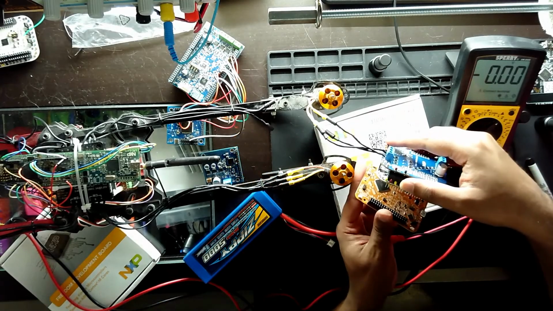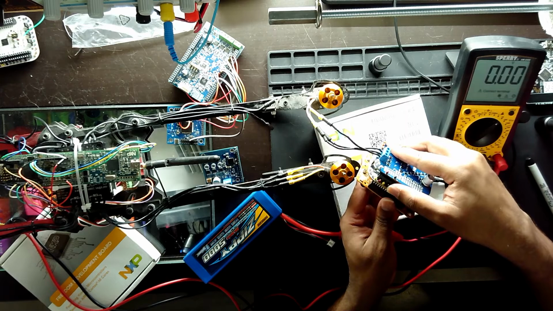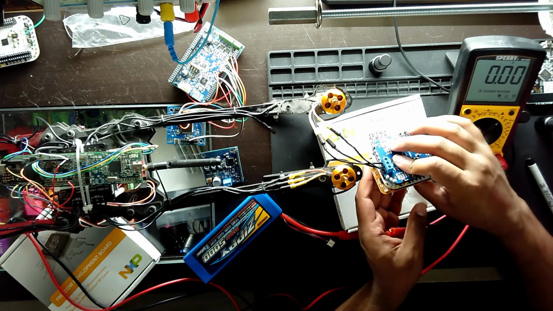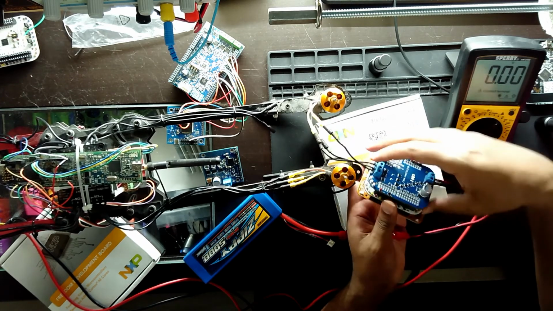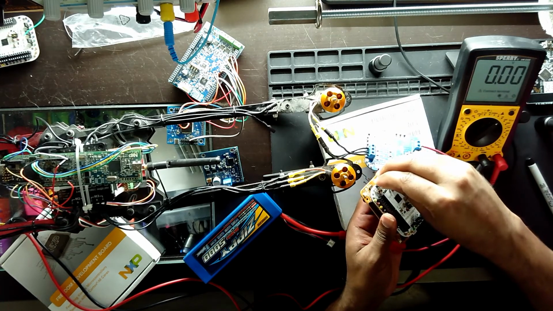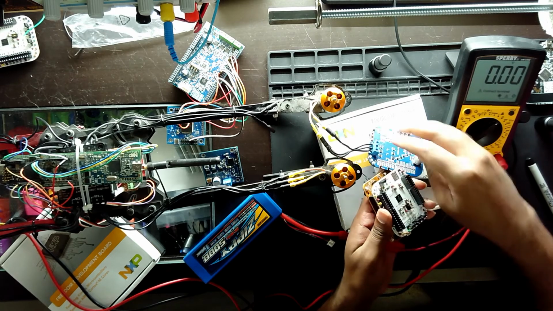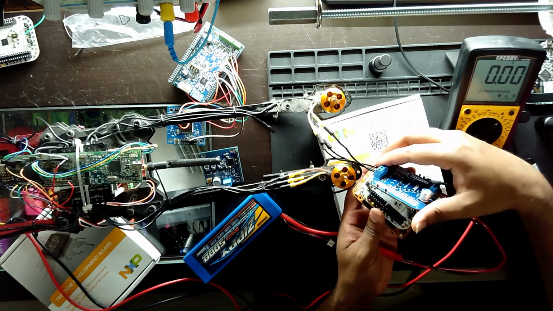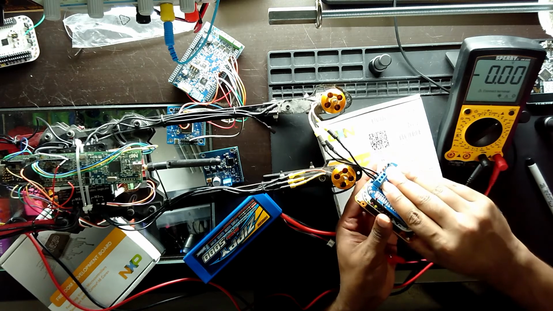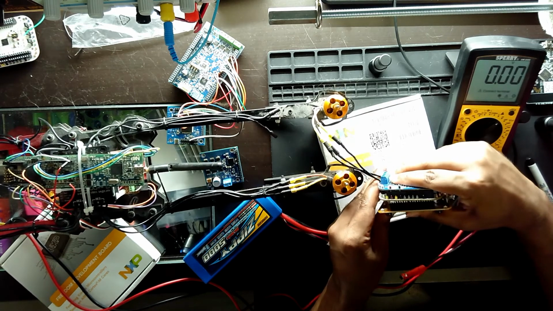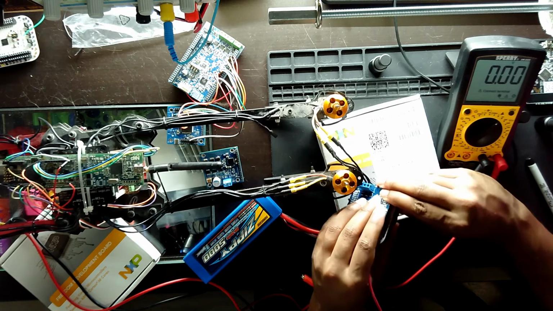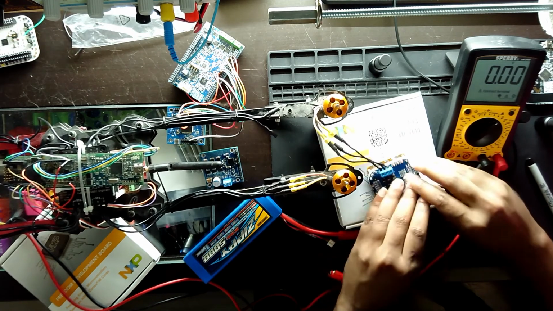So I'm gonna put this back right now and try again and see what's wrong. I'm gonna put these jumpers back to where they were. I'm going to put this back to where it should be. All right. This in here.